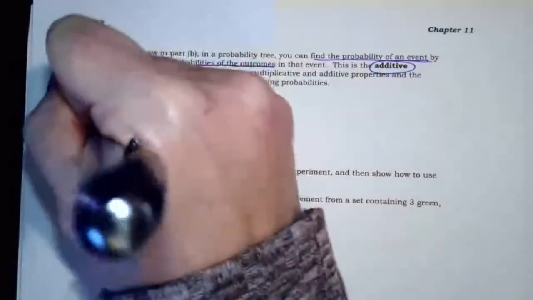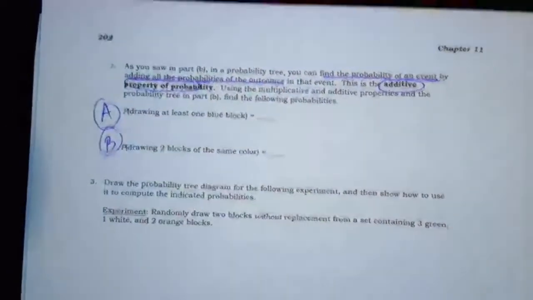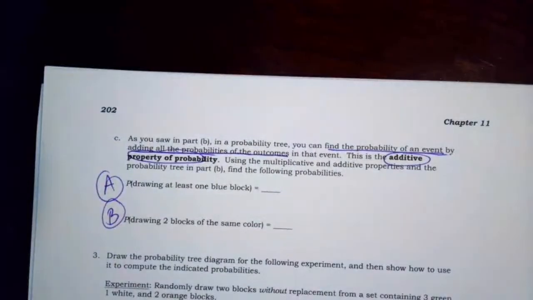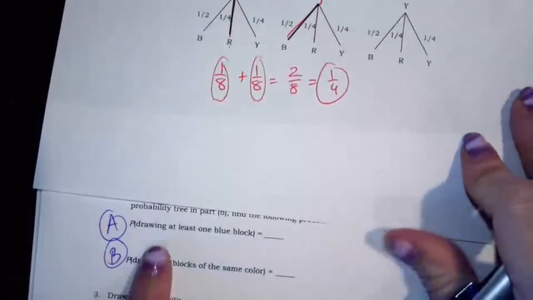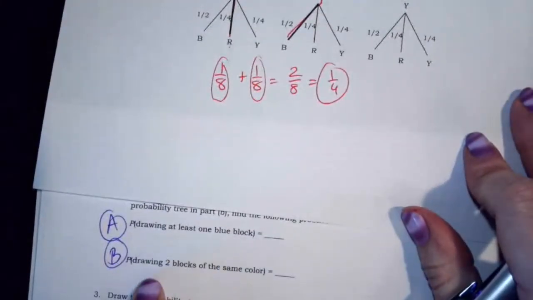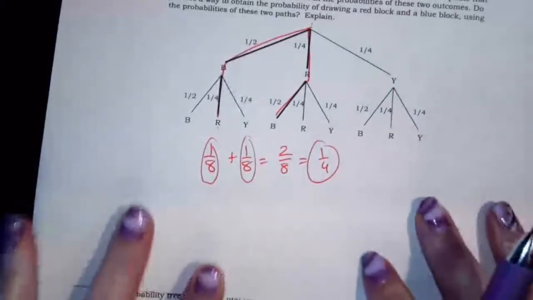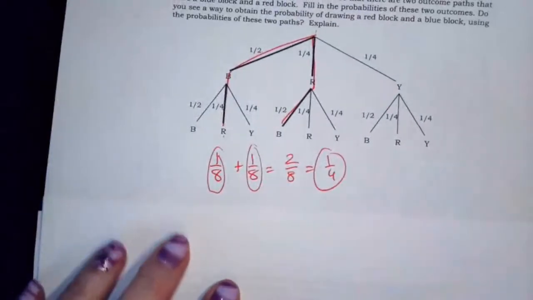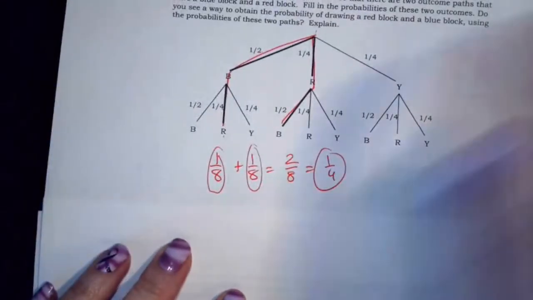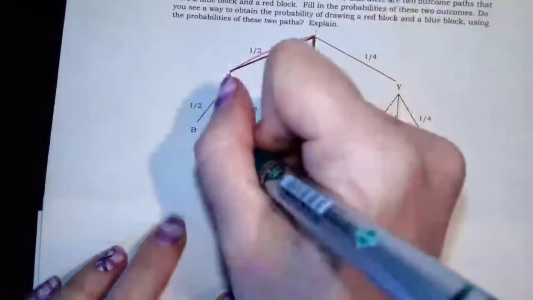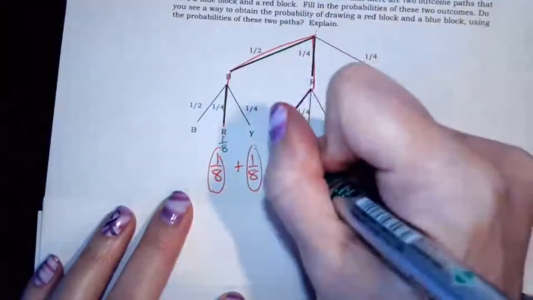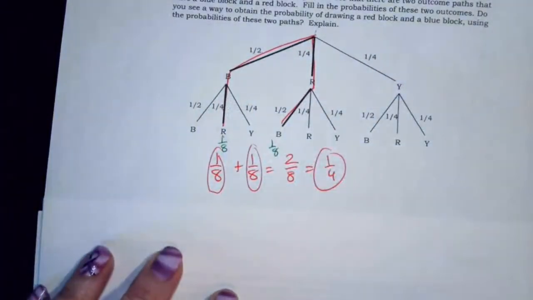All right, we're going to have to look back at the tree diagram, the probability tree diagram that we already have. We want to find the probability of drawing at least one blue block and 2 blocks of the same color. So what you might want to do to start would be to find the probability of each branch. Now we've already gotten a start because we said, okay, this one is 1/8 and this one is 1/8.